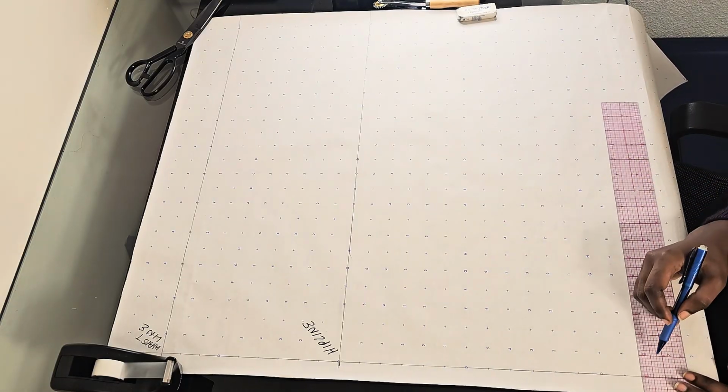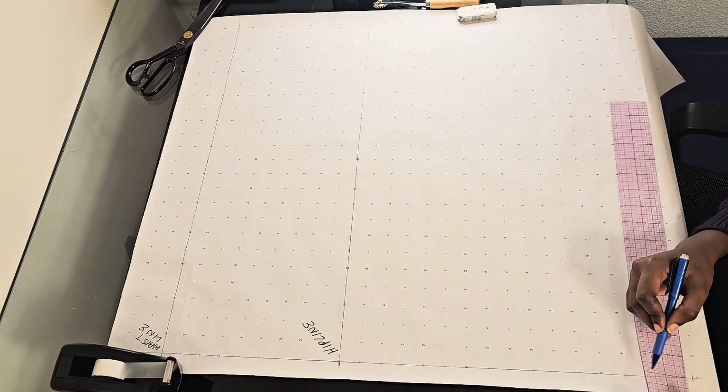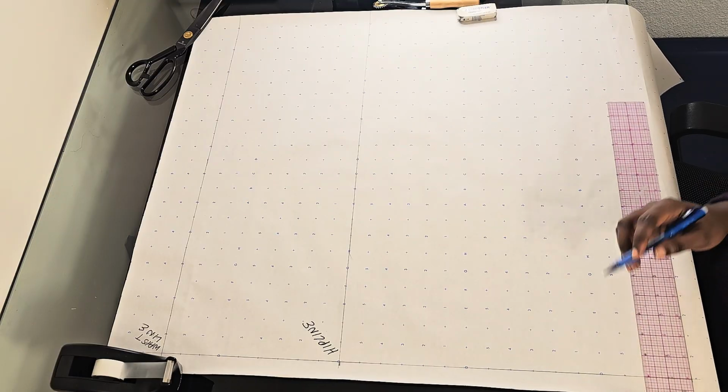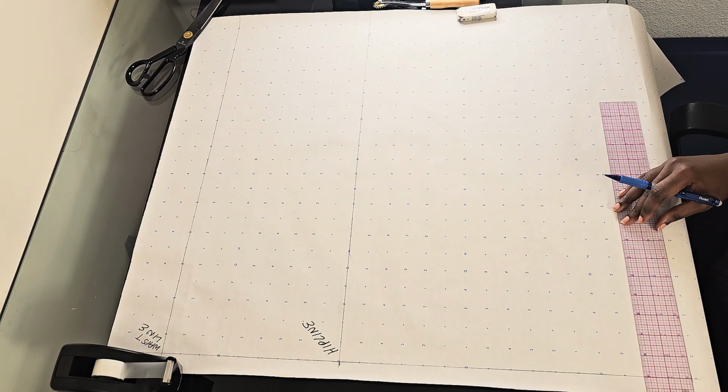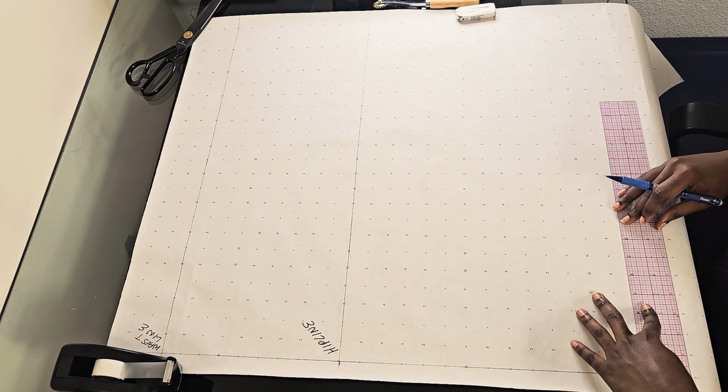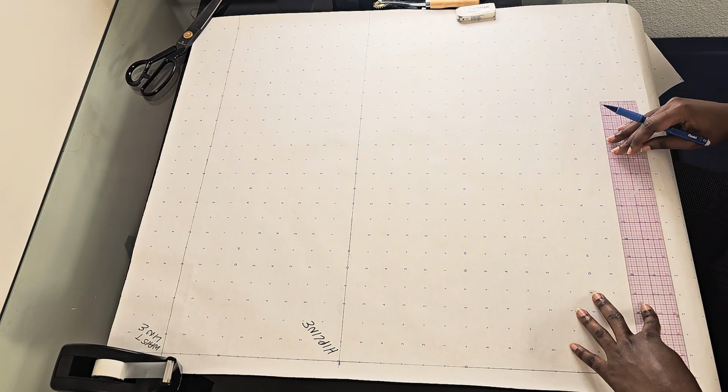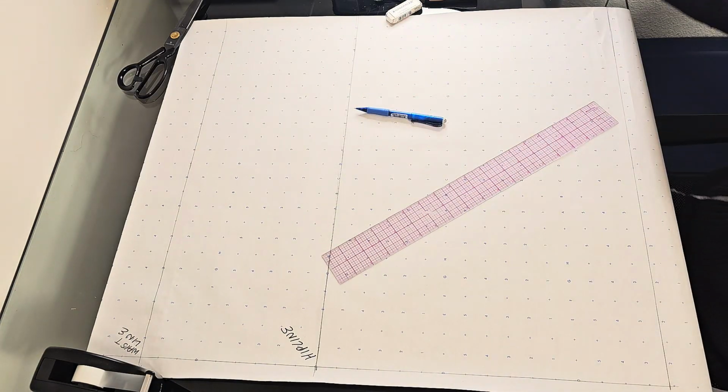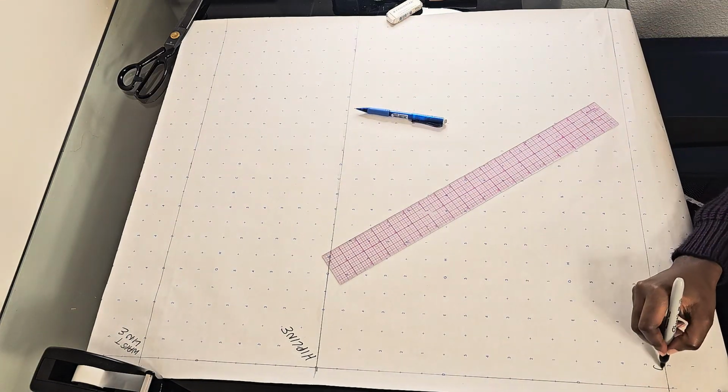I would use this line on my ruler to match this line. When you do that, you're able to get a straight line, and then you just adjust your ruler. So let's mark our skirt length here.